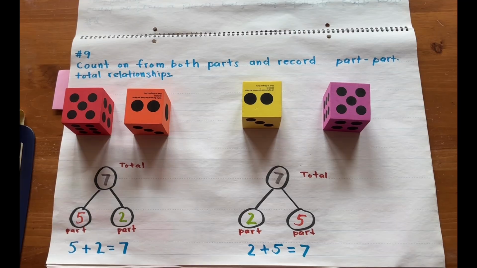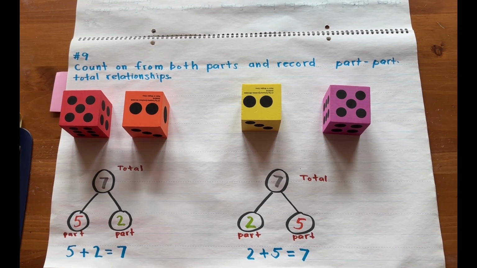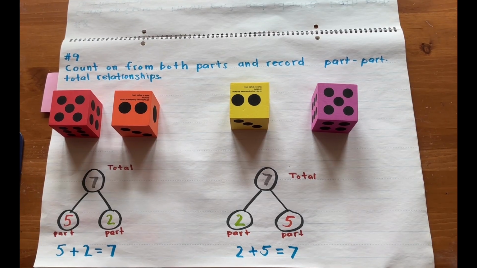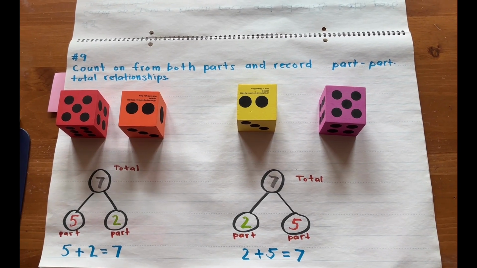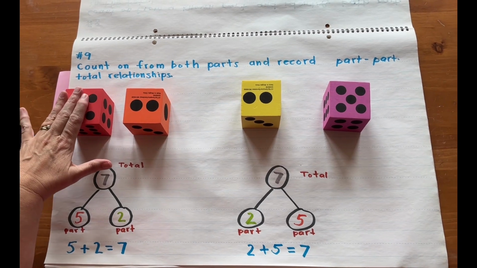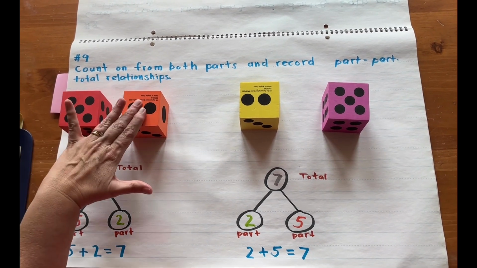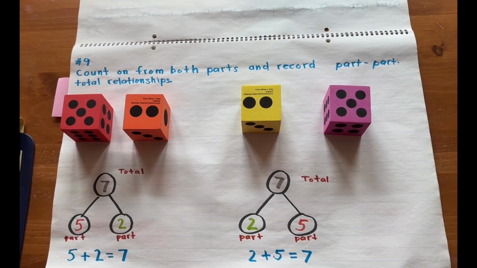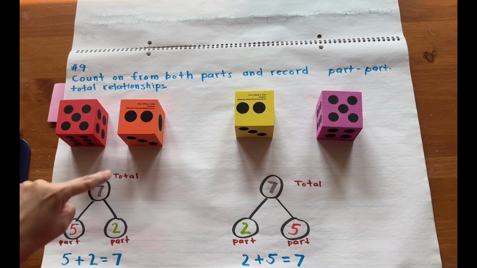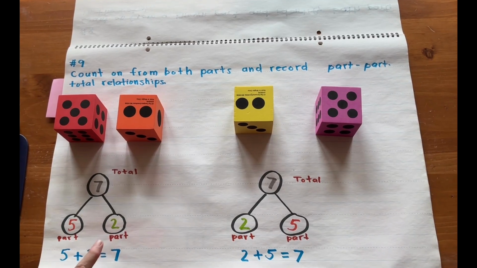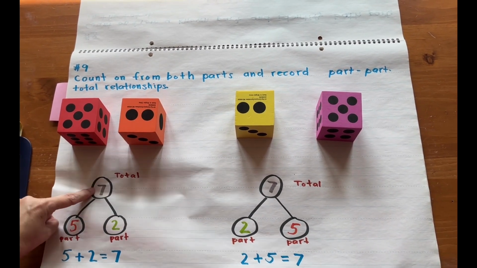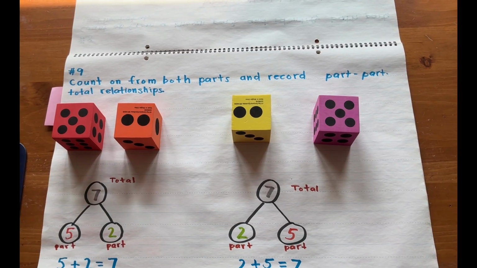Count on from both parts and record part total relationships. So I have part 5, part 2. Now I'm going to fill in my number bond. Part 5, part 2. 5, 6, 7. 7 is my total.